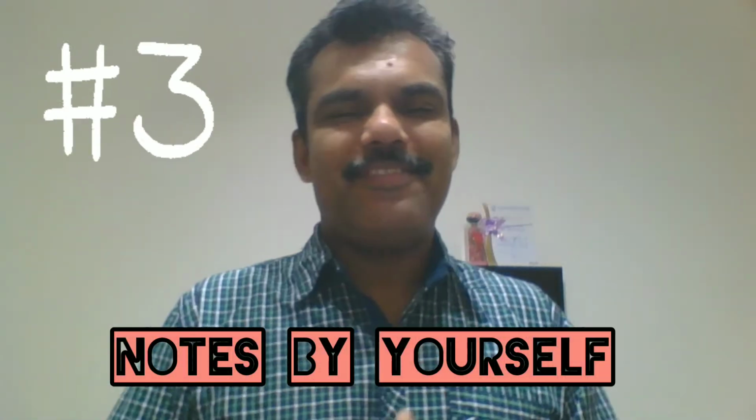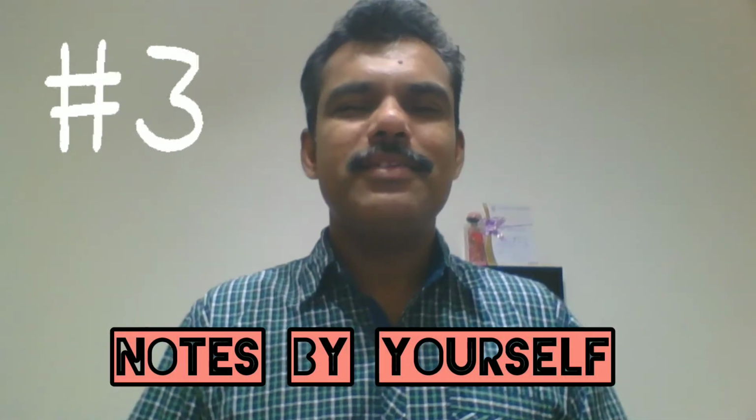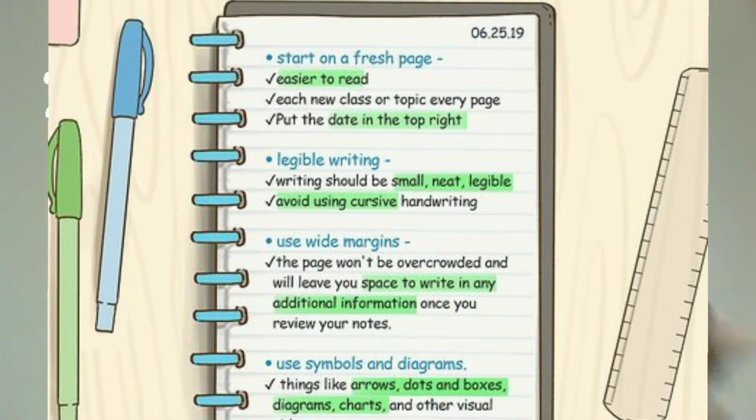And the third method is the preparation of notes by yourself. Instead of following ready-made notes, read the textbook, underline the main points and prepare your own notes. When you are preparing your own notes through reading, underlining and writing, you won't forget. Those ideas will be there in your mind. So that is another technique of learning history.